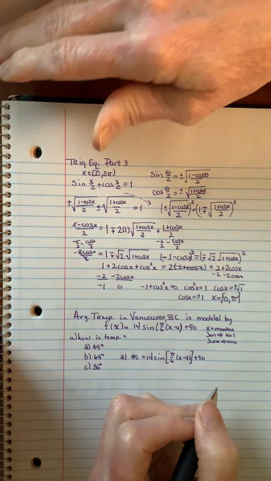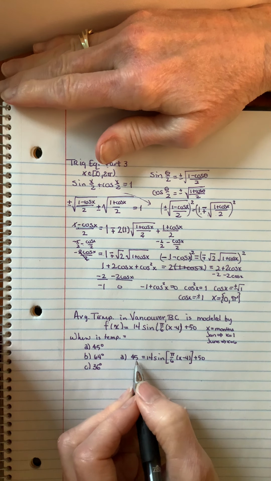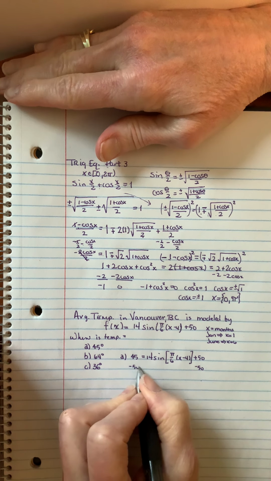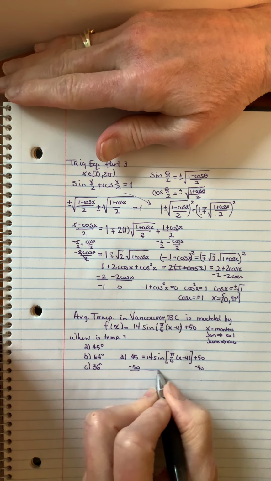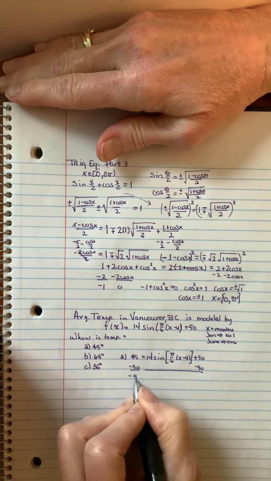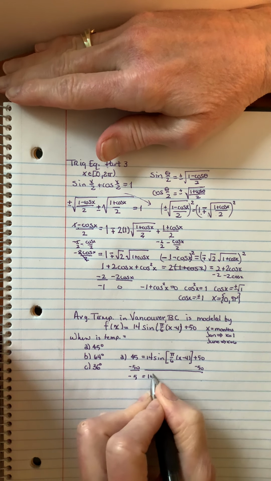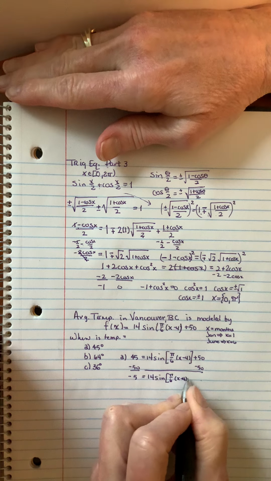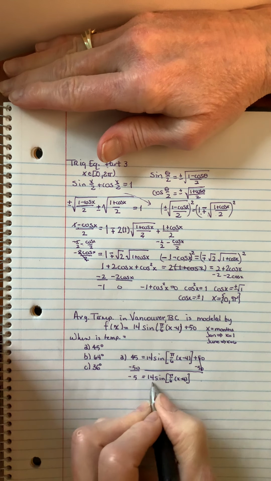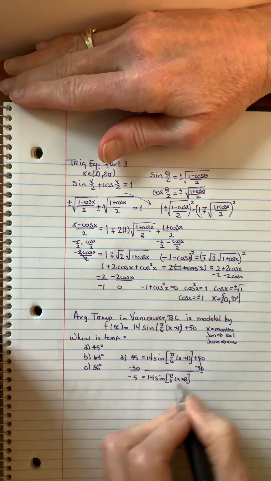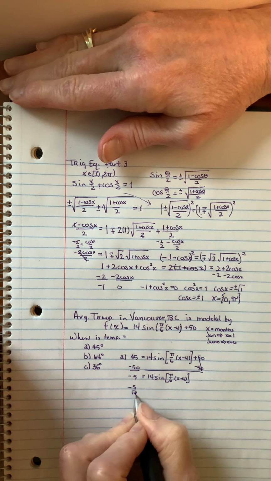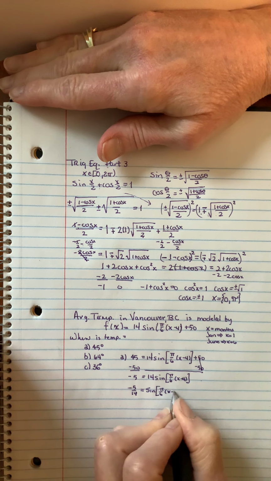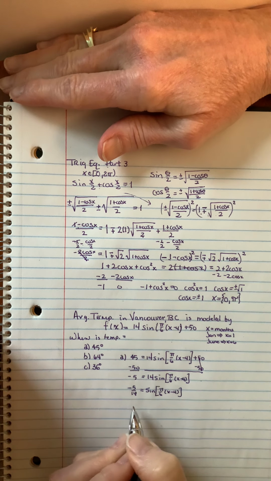Now we've got to solve that. Let's subtract 50 from both sides. That ought to make it a little easier to look at, get sine by itself. So now we've got minus 5 is equal to 14 times the sine of pi over 6 times x minus 4, like that. This is gone. If I divide by 14, I now have minus 5 over 14 is equal to the sine of this value, pi over 6 x minus 4. Okay, so minus 5 over 14.